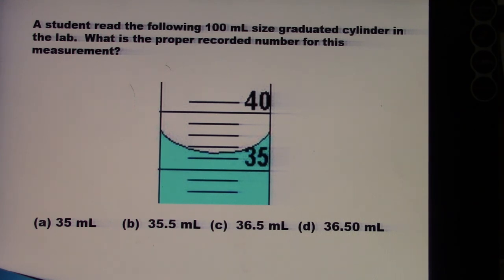So we know it's between 35 and 40, that's for sure. But if you look at the lines there, here's 35. Here's 36. So it's between 36 and 37. So what do you think? The answer is 36.5, because it's between 36 and 37. So we're estimating it's 36.5. Again, we can't read that any more accurately than 1 decimal place for that size cylinder.